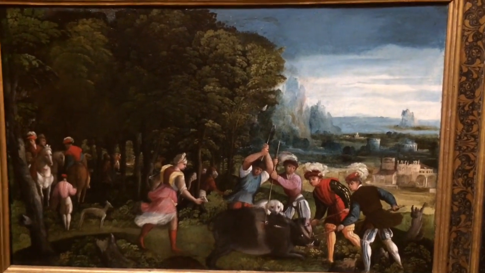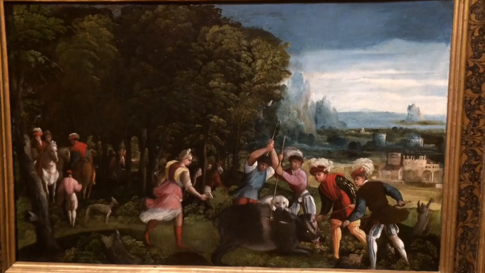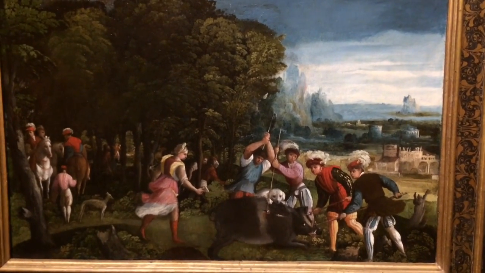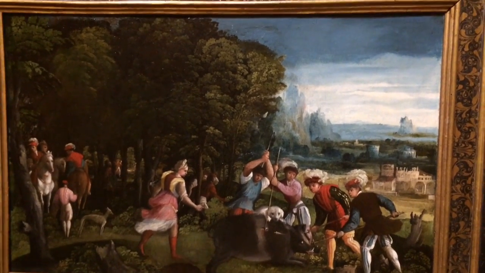Altogether, this painting to me is a masterpiece because there's so much to look at, along with its reference to Greek mythology. So that's why I chose this painting.